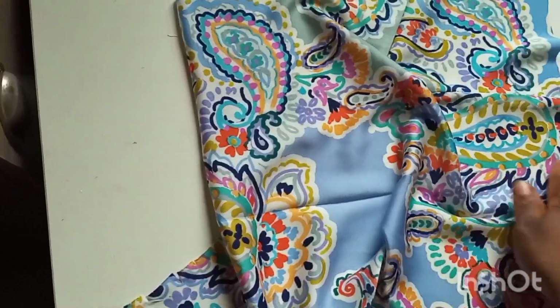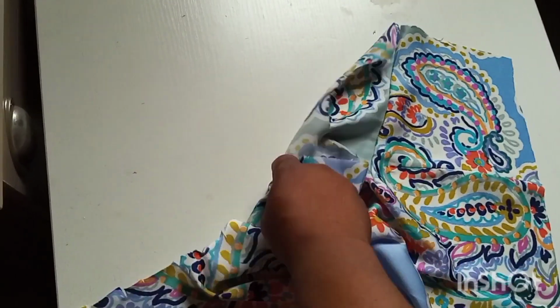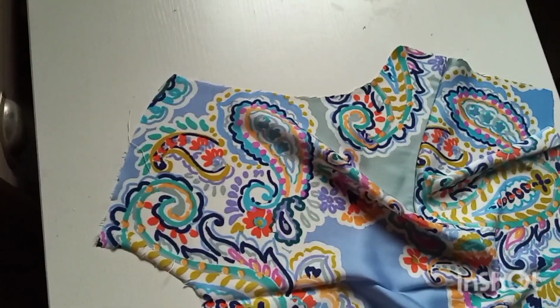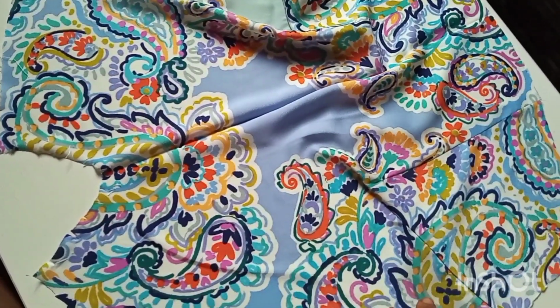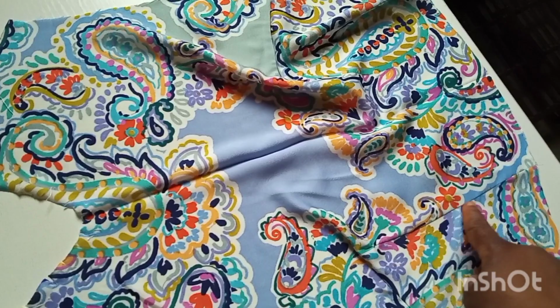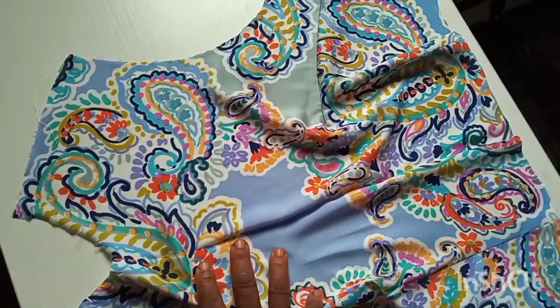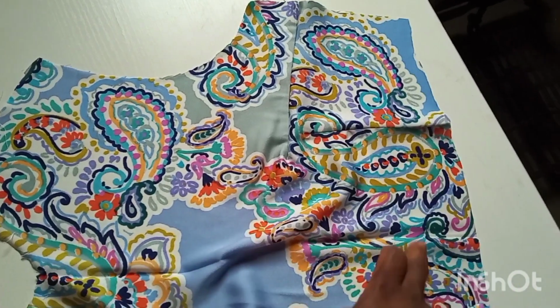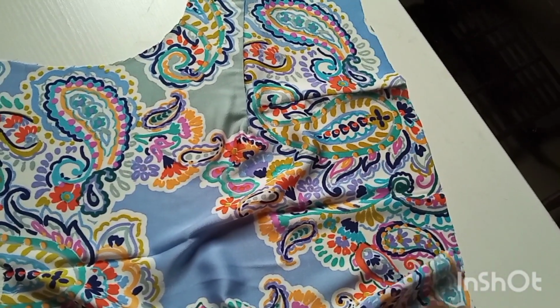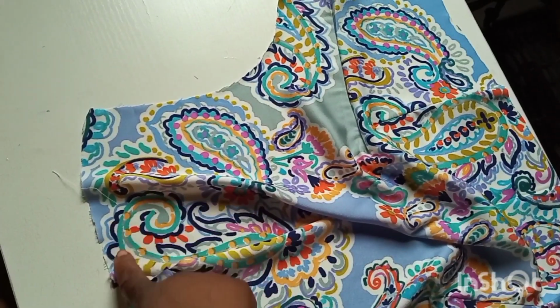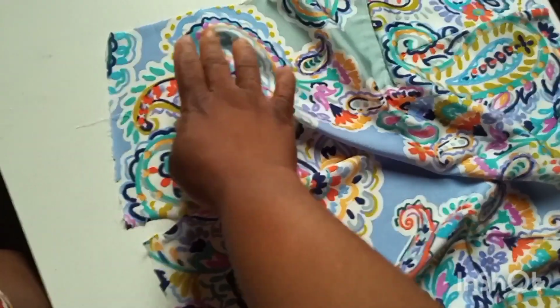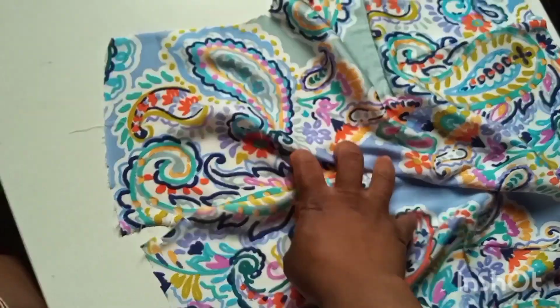So this is my front bodies. I've sewn in my darts, my bust darts, and my waist darts. You can see from the picture. So I'll attach it to the front down bodies, that's the skirt part. I'll attach the up to the down part of the dress.